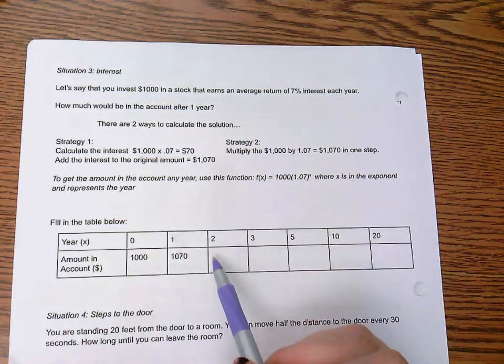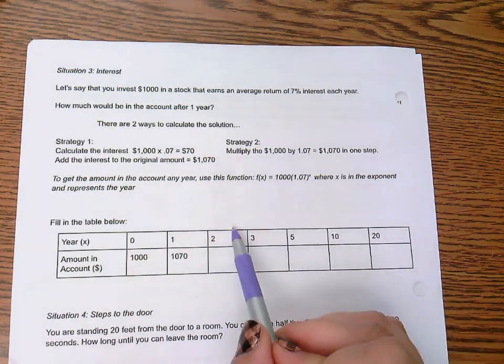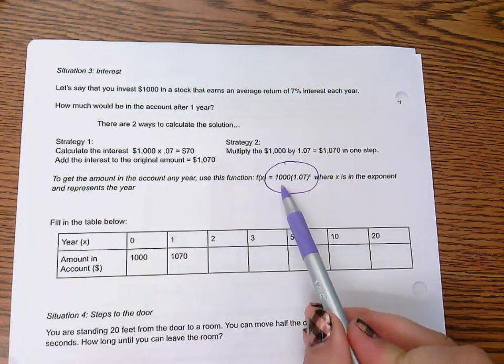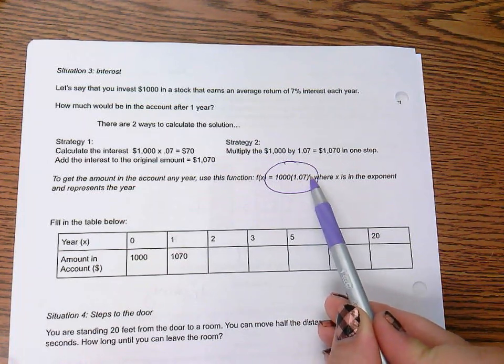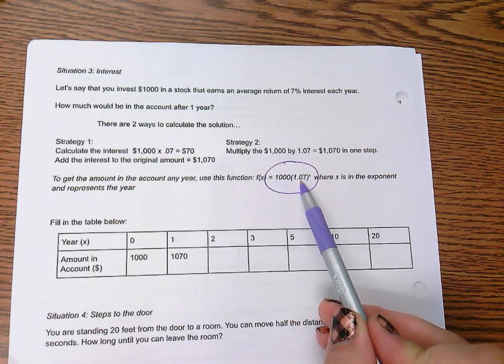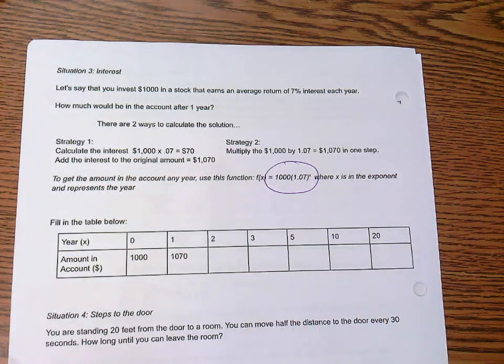So if you want to get to year 2, 3, 5, 10, and 20, all you have to do is use the function that you're starting with $1,000 and you're multiplying by 1.07 to however many years, right? Because that gives you your original amount back plus your interest after the first year, after the second year, after the third, fourth, fifth year. So the exponent is taking some of that calculating work away from us. So try to fill out the rest of the table.